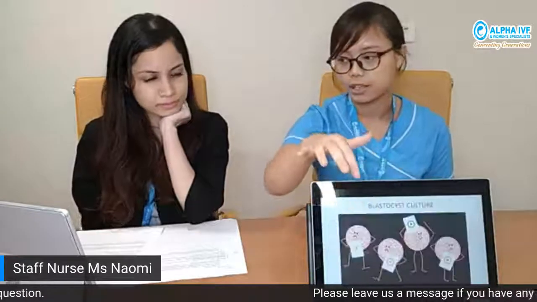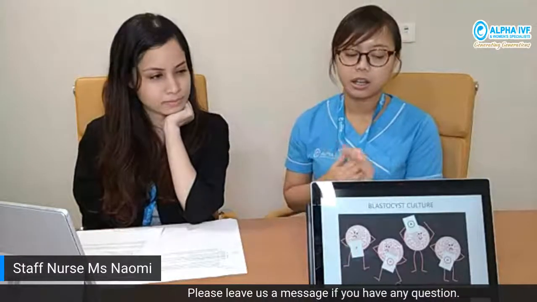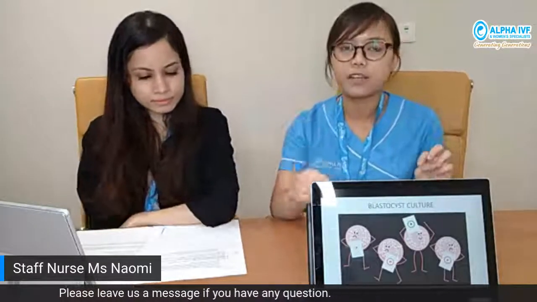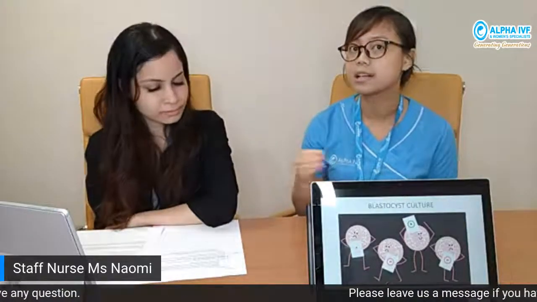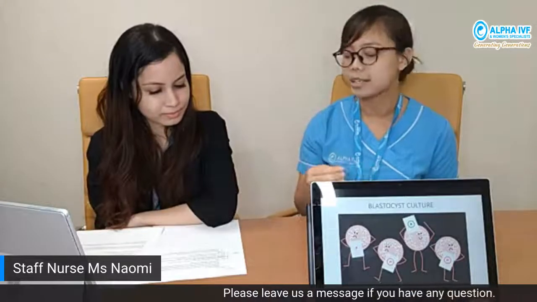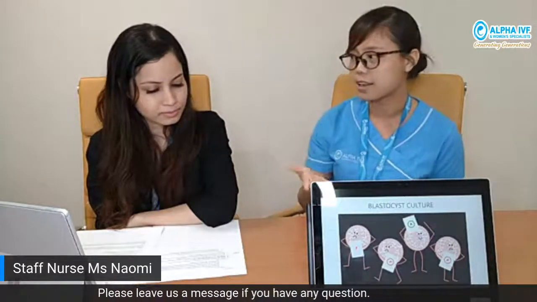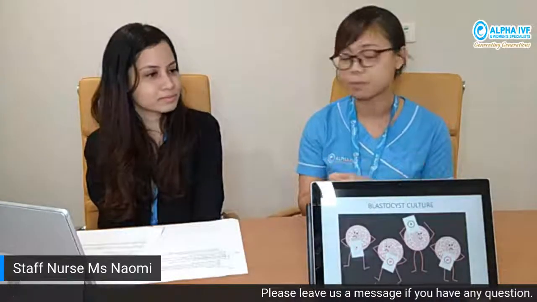Another one we have is the Blastocyst Culture. It is a valuable tool to facilitate the selection of the best quality embryo that most likely rises to a pregnancy, because blastocysts are more advanced and more likely to implant. So this reduces the risk of multiple pregnancies such as triplets.